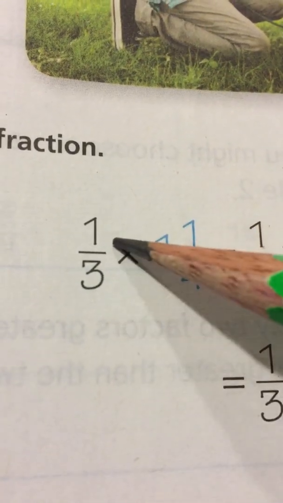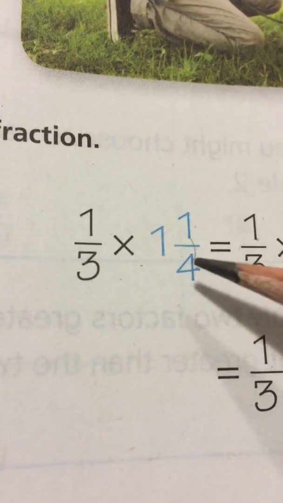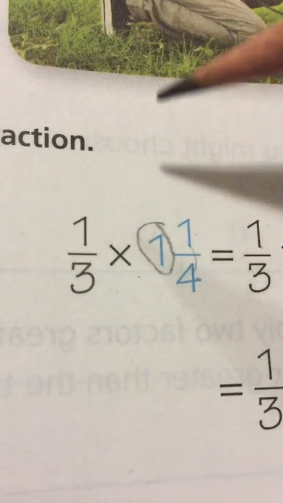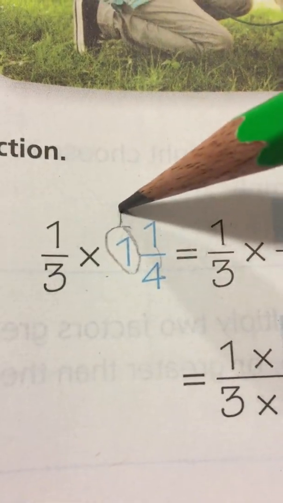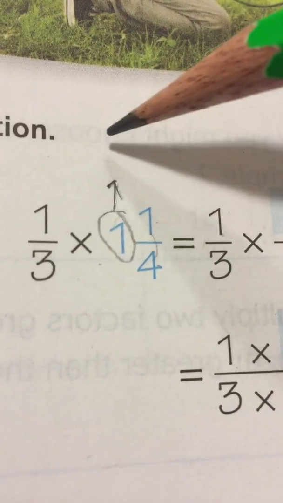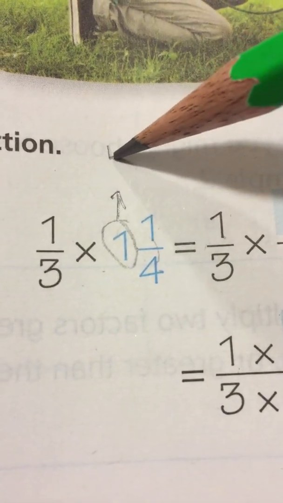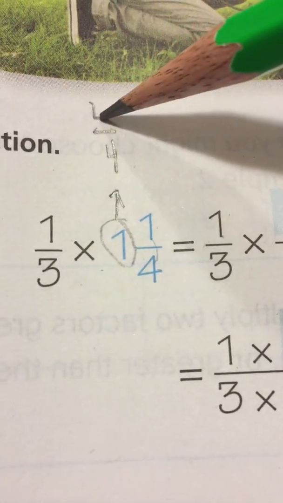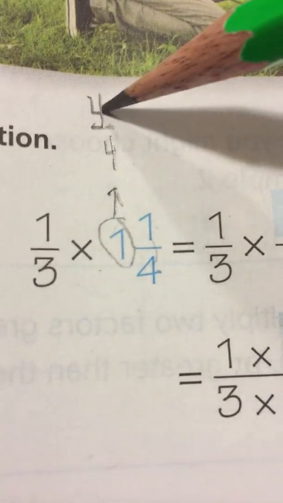So if we go over here to our problem, we have 1/3 times 1 and 1/4. This 1, if you remember, is 1 whole. And if we were to make it into a fraction, it would just be 4/4. Now you might ask, where did you get this 4?